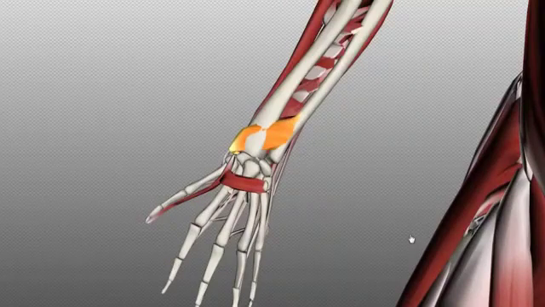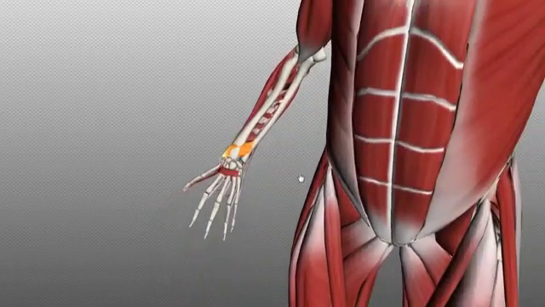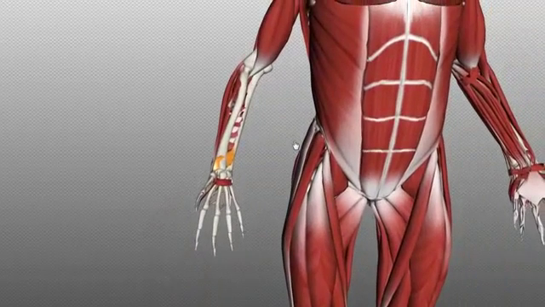So those are the muscles of the anterior compartment, the flexor compartment of the forearm. You've got the superficial, intermediate and deep layers, and you've got muscles which flex the wrist, which flex the fingers, and which pronate the forearm.